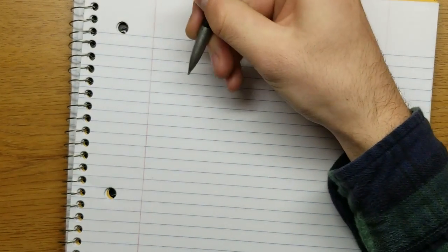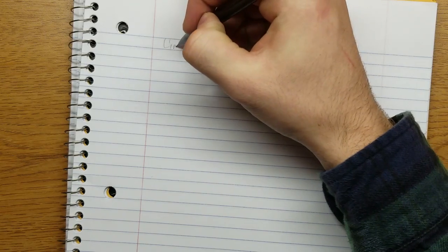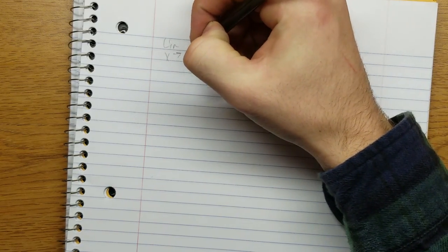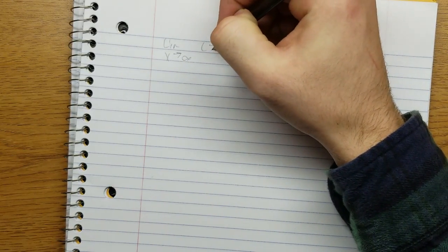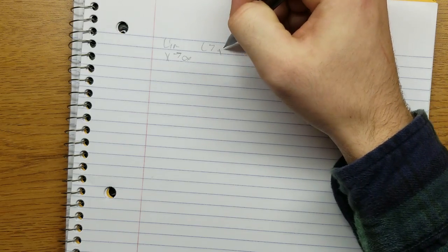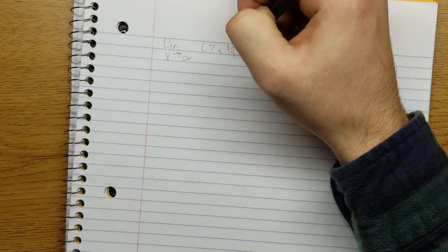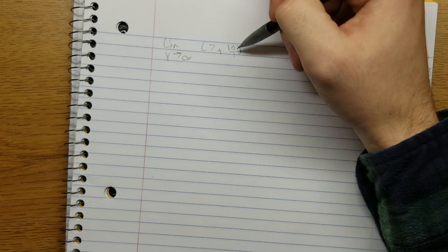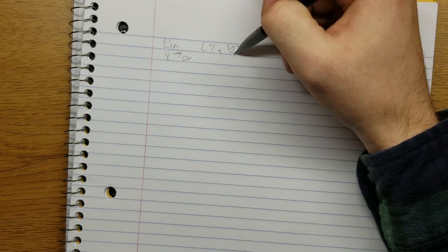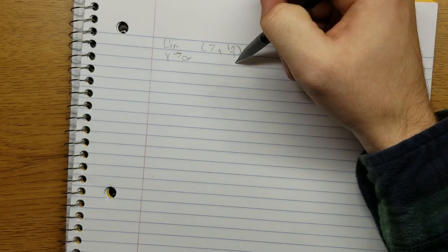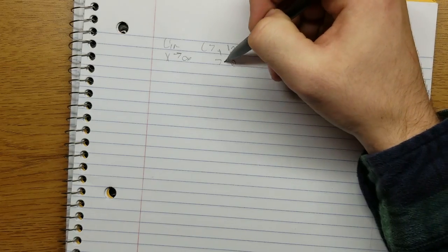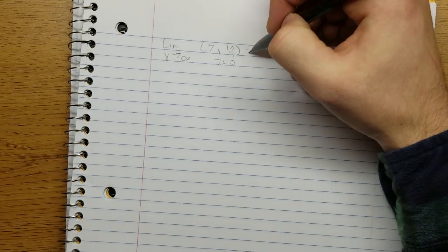So with lesson 22, we're going to look at limits at infinity. Let's just jump into some problems to try and explain this. So let's say that we're trying to find the limit as x approaches infinity of 7 plus 10 over x. So as x is increasing, we know this value is decreasing or getting closer to 0. But then we have this 7. So we know the limit here is 7.